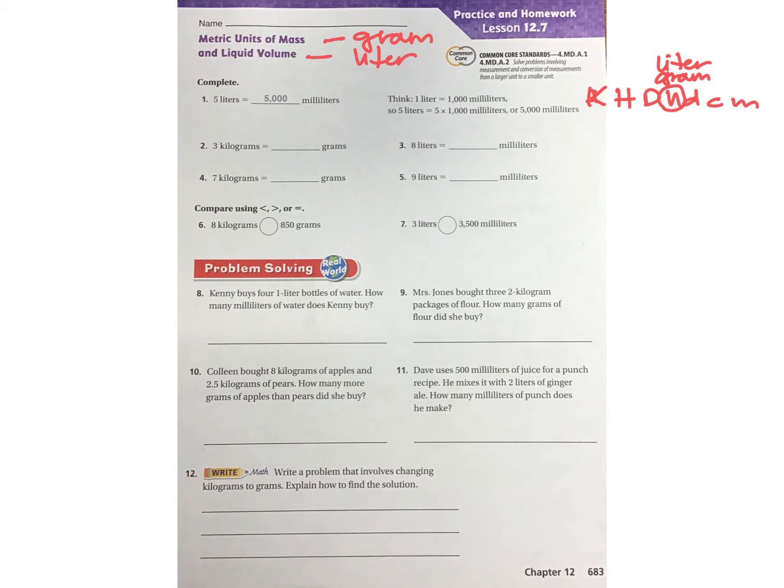All right, so they started with 5 liters. And how many milliliters are in 1 liter? 1,000. And because we're going from a large unit to a smaller unit, that means we multiply. And so we do 5 times 1,000 equals 5,000. That's how we get that.